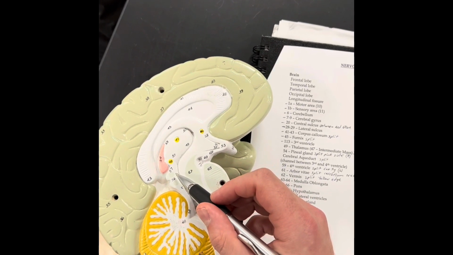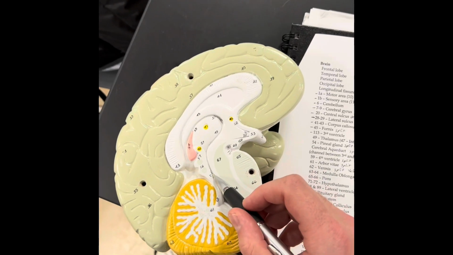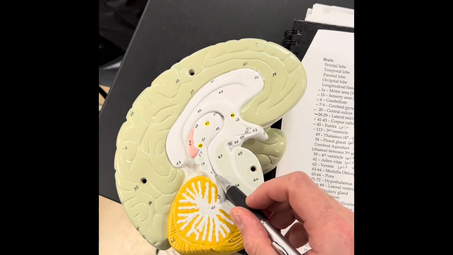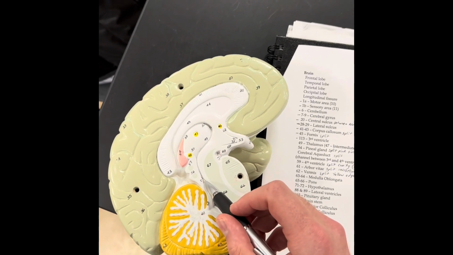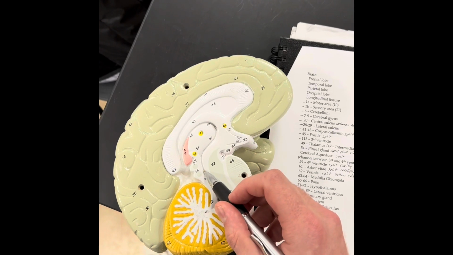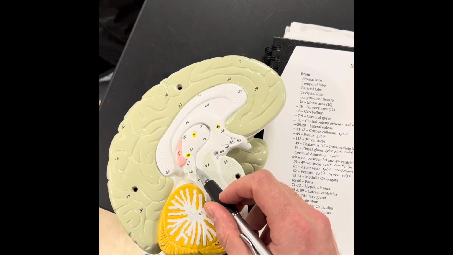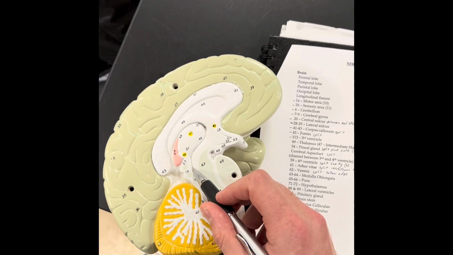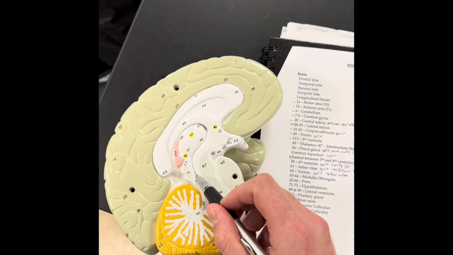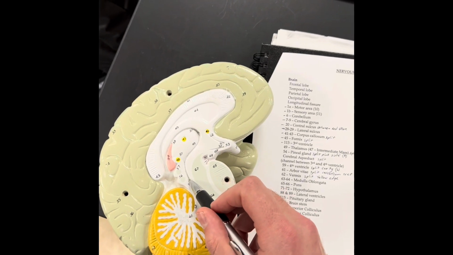Then we got the cerebral aqueduct. That's right here. It's between the third and fourth ventricle. This is the cerebral aqueduct.